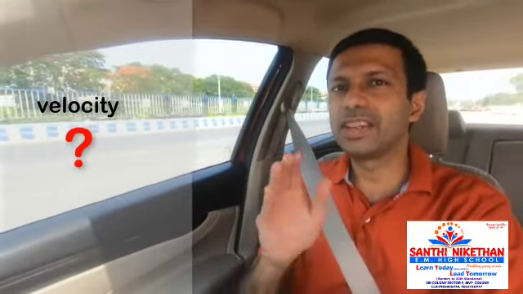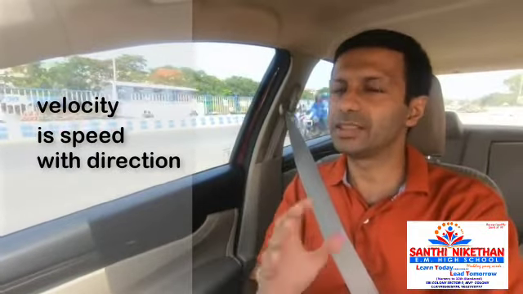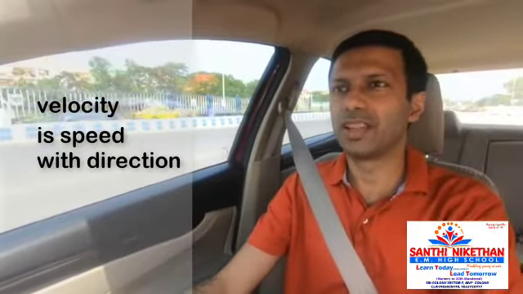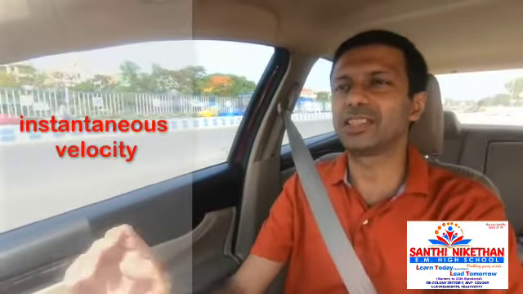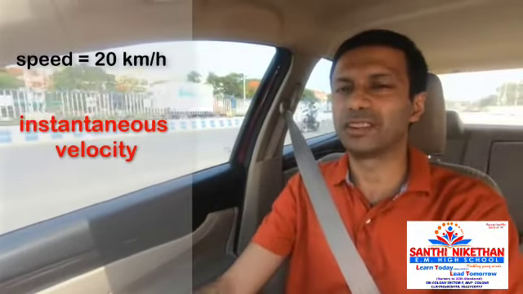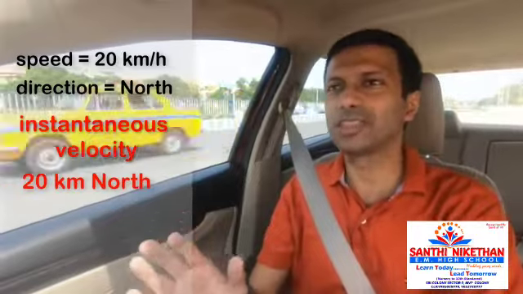How do you calculate the velocity of the car? Remember, velocity is speed with direction. The velocity at any instant is the speed at that instant and the direction. This is known as instantaneous velocity. For example, the speed of my car right now is 20 kilometers an hour. And let's say the direction is north. So the instantaneous velocity is 20 kilometers per hour north.